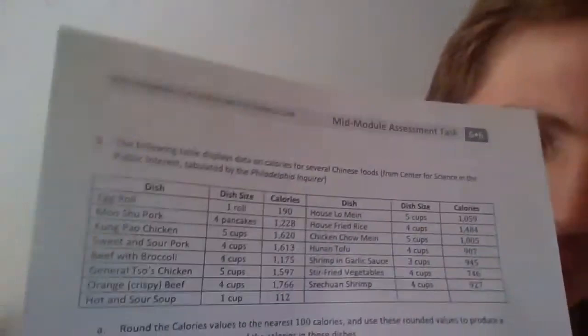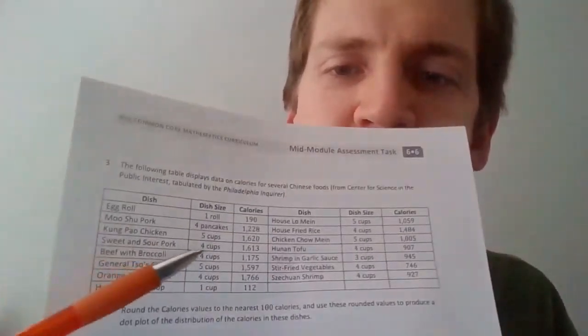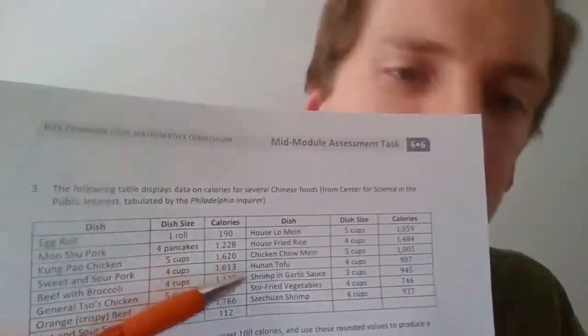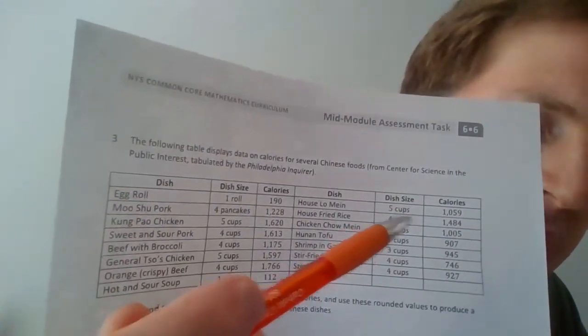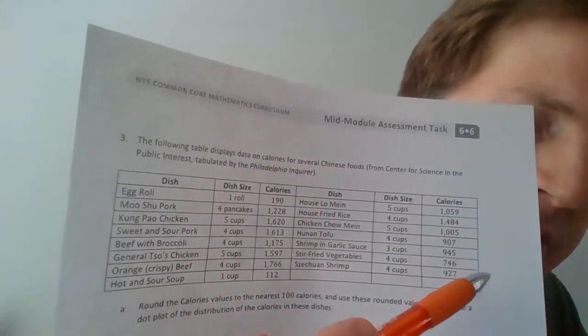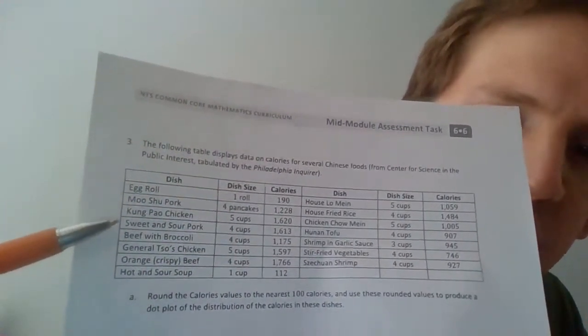Now, here's what I would do. Honestly, I don't particularly like how they wrote this table down because they don't really give you a lot of room to round, right? There's not a whole lot of space between columns. So here's what I would do. I would take these numbers here and put their rounded answers over on the outside. And I'll go ahead and write that down to help us out. So keep in mind, you're rounding to the nearest 100. Well, on egg roll, if you have 190 calories and I'm rounding to the nearest 100, that should round up to 200.